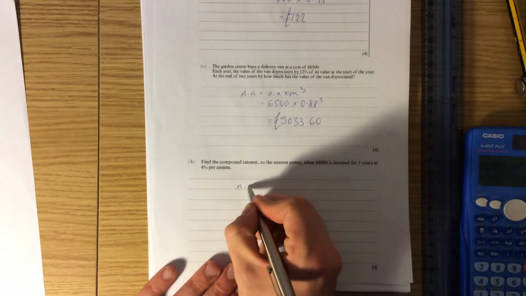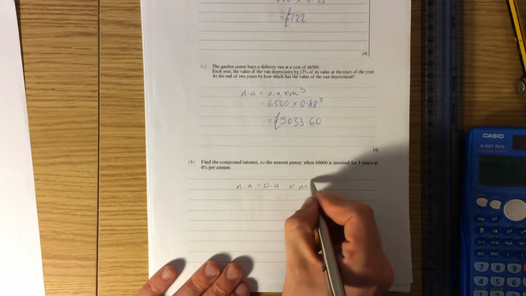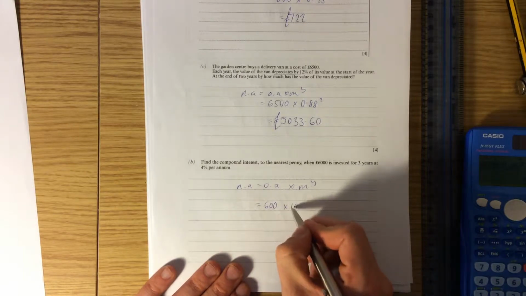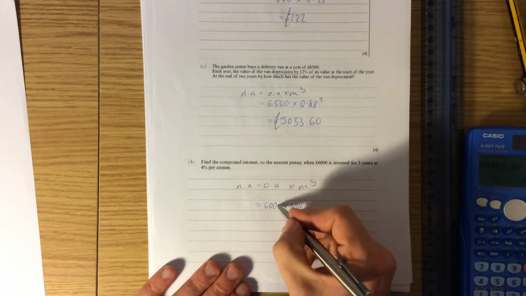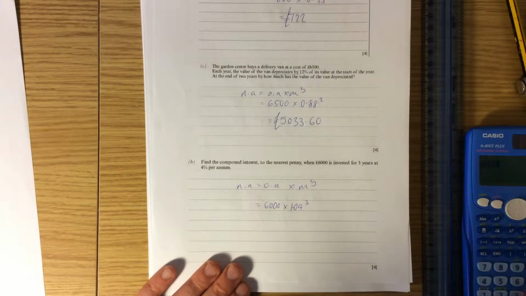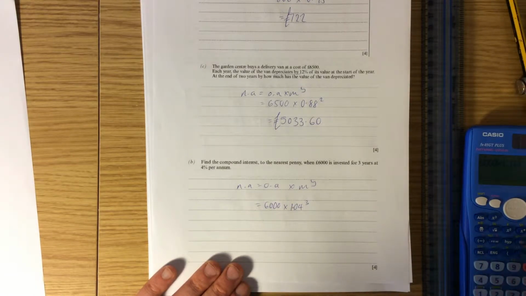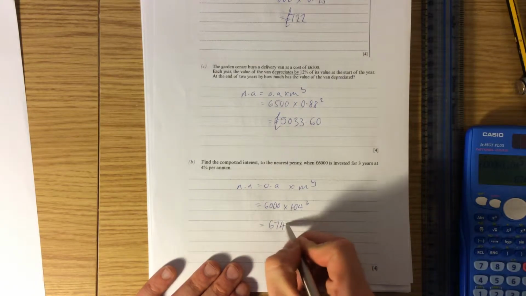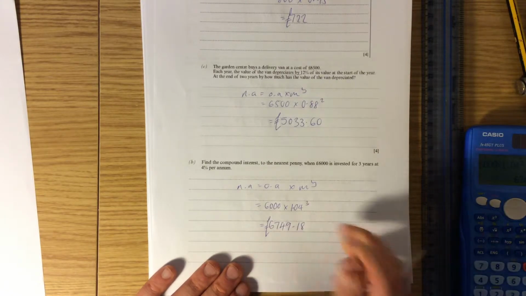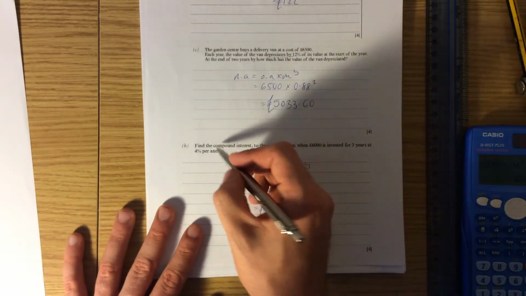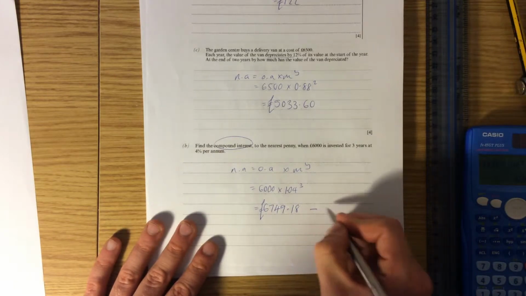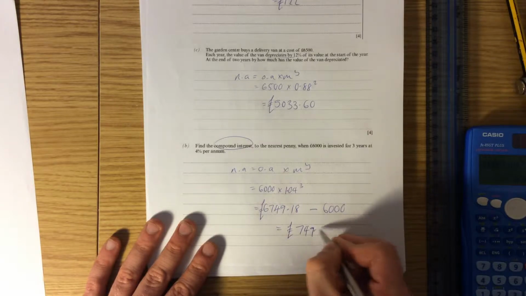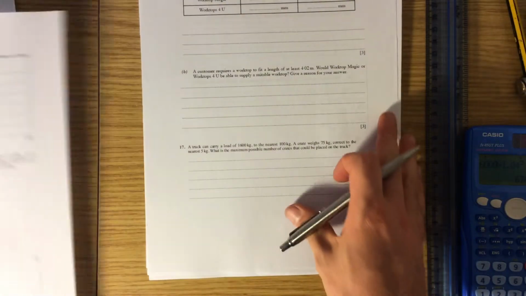Last one of these then, new amount equals original amount times by multiplier to the power of years. So we've got 6,000 times by 1.04 to the power of 3. And we get that this is 6749.18, so £6,749.18. But be careful here, it's only asking for the interest, so we have to subtract the original 6,000 from this to find that the interest was £749 and 18 pence.